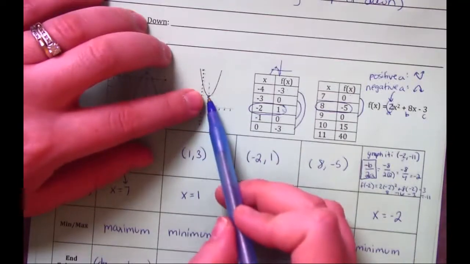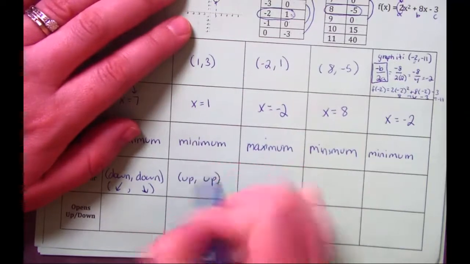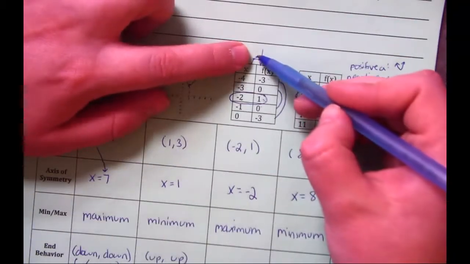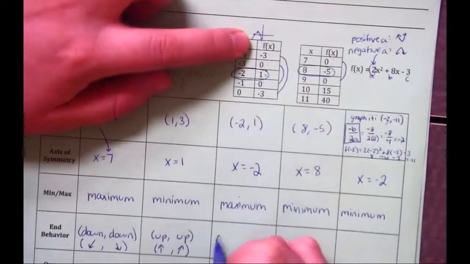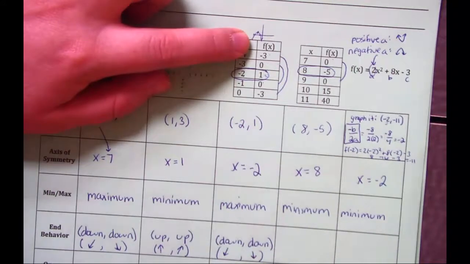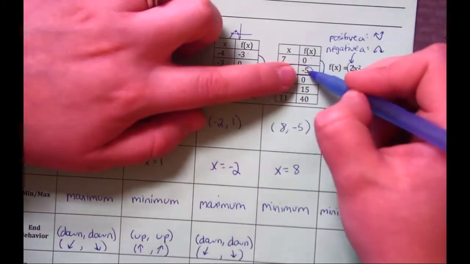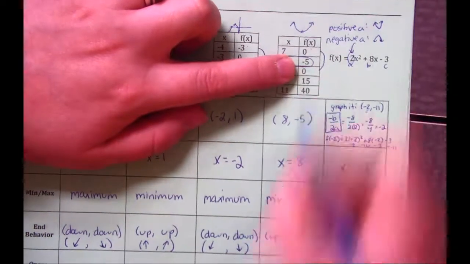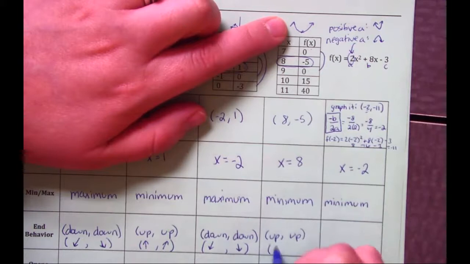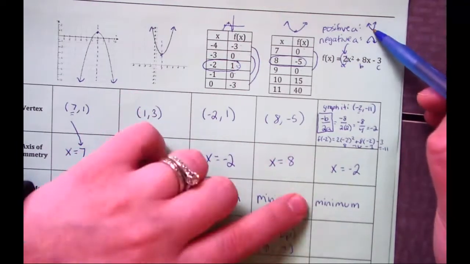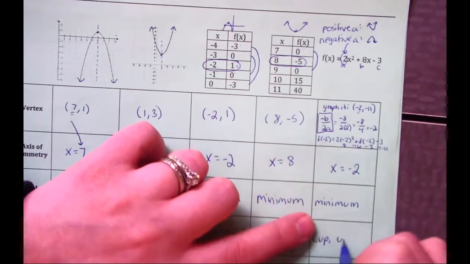If the function has a minimum, that means it's the lowest point and everything's going up from there. So the two ends are going up, up, or you can use arrows. Here, if the function has a maximum point, that means everything's going down around it. So down, down, or you can write it with arrows. Here, if this is the smallest point, we said that's the minimum, that means everything is going up around it. So the two ends are going up and up, or you can use arrows. And over here, because a is positive, that means the vertex is a minimum and everything's going up on either end. So we have up, up again.